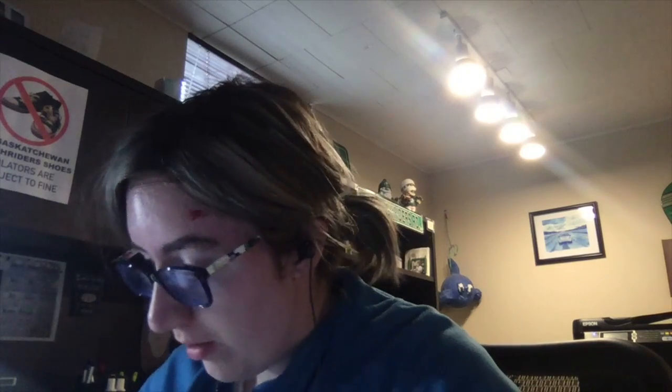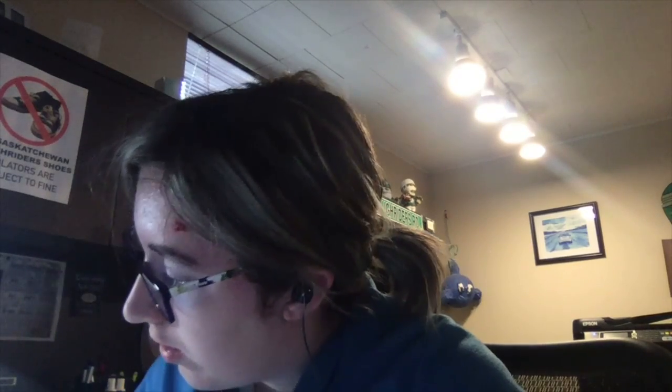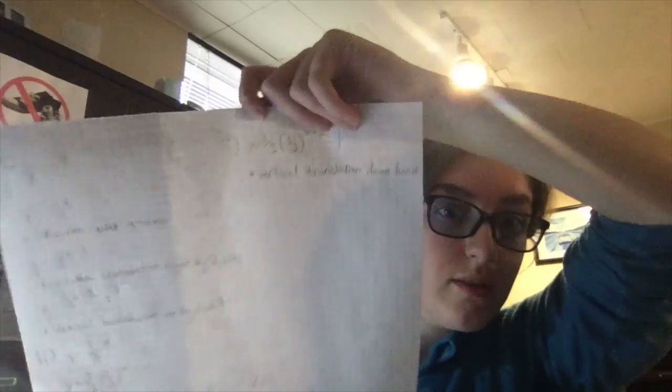And the last one is a minus 1. y equals 1 over 3, 1 over 3, x plus 2, and then a big old minus 1 at the end, which means a vertical translation down 1 unit. Vertical translation down 1 unit.